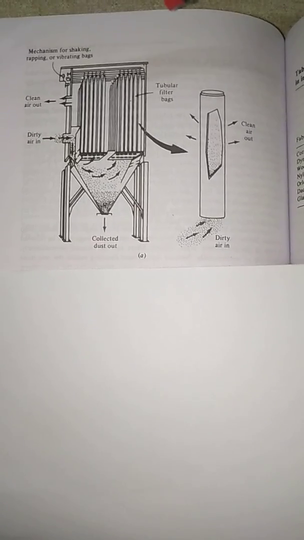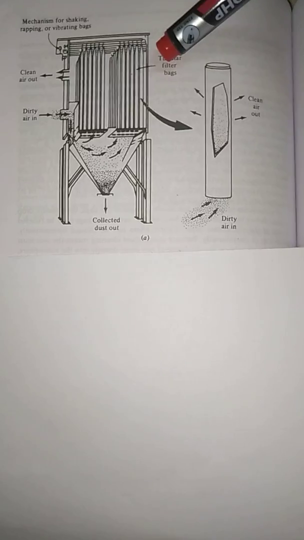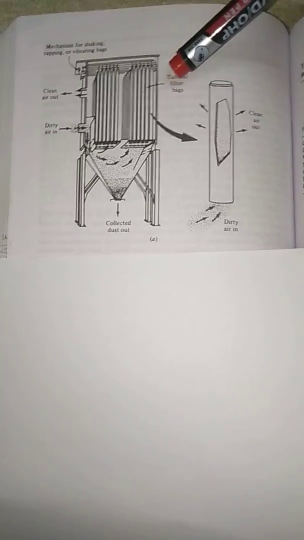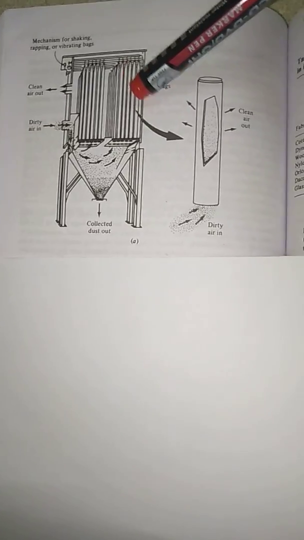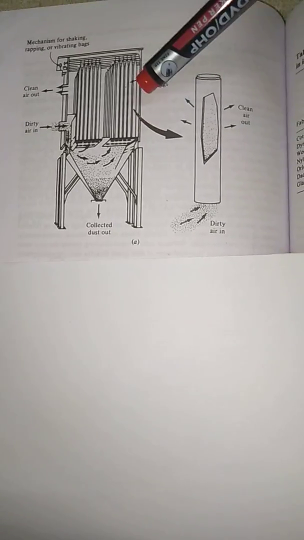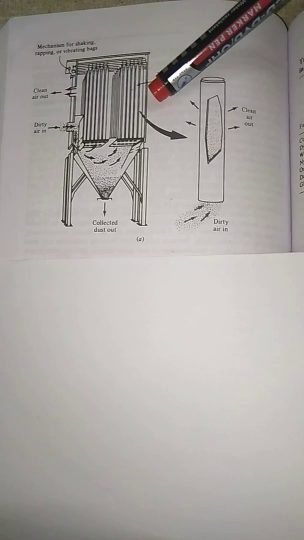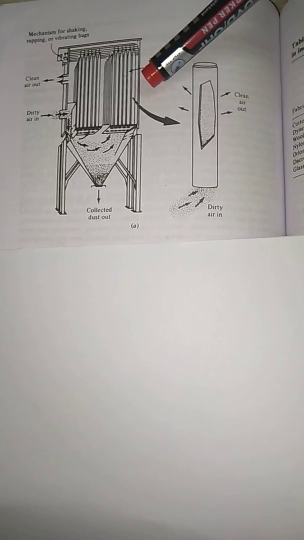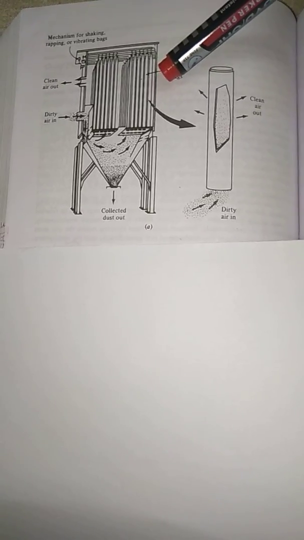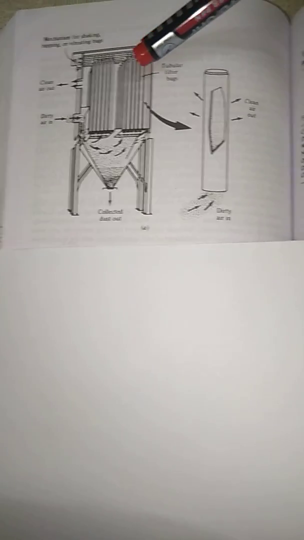Now the third type of air pollution preventing equipment is the fabric filter. As the name suggests, fabrics are utilized as the filter media. As we know, fabrics have certain pores inside them, so these pores will be utilized to collect the suspended particulate matter in the gas which comes out from the incinerator.